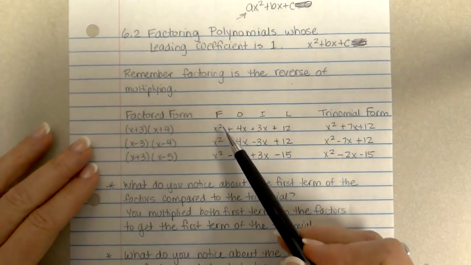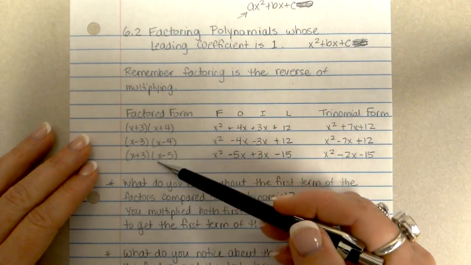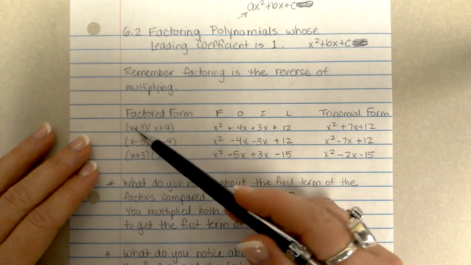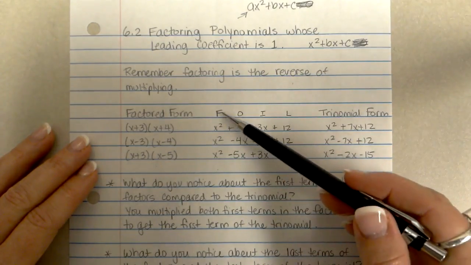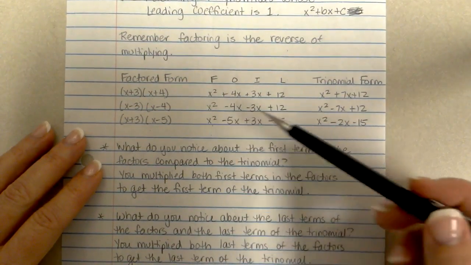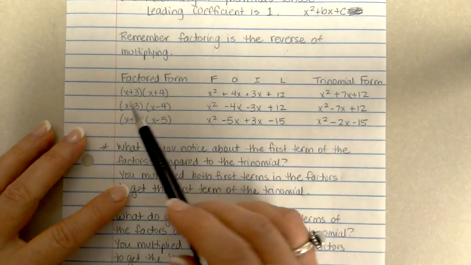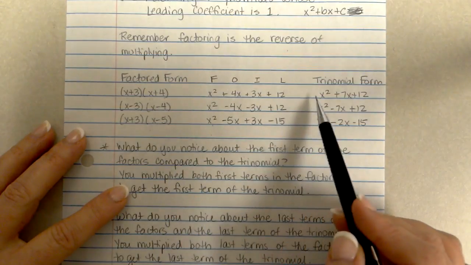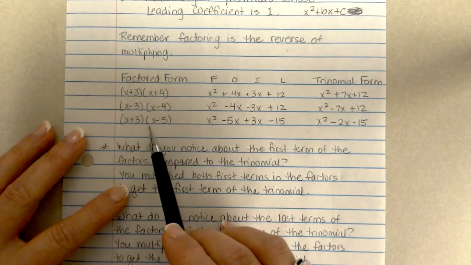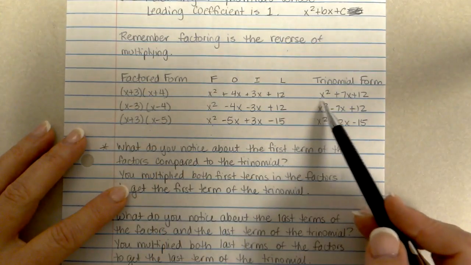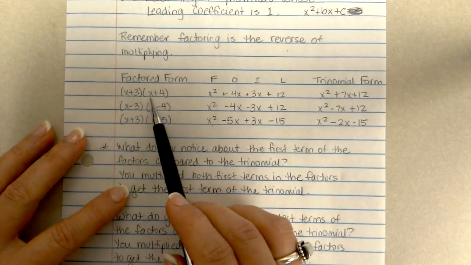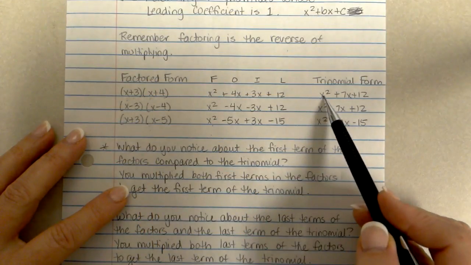Okay? So let's just look at the firsts. When you multiplied these two binomials, what did you notice about the first terms in every single one? Well, the first terms are actually just x times x. You ended up with x squared, and you started with an x in each one of these binomials. So that helps us, because if we're going backwards from x squared, we know we're going to start with an x and an x, because x times x is always going to give me the x squared.